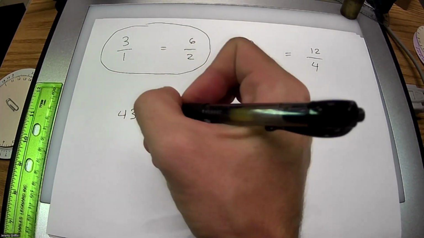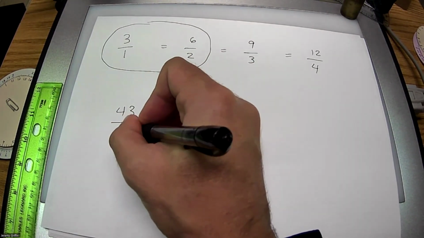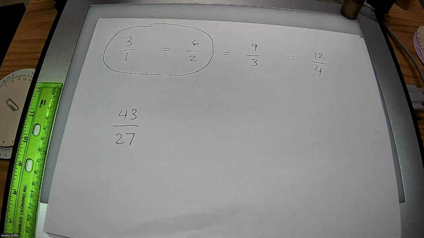43? All right, how about another 2-digit number? 27? What is it? There we go. So 43 divided by 27, okay? All right, so what could that be?